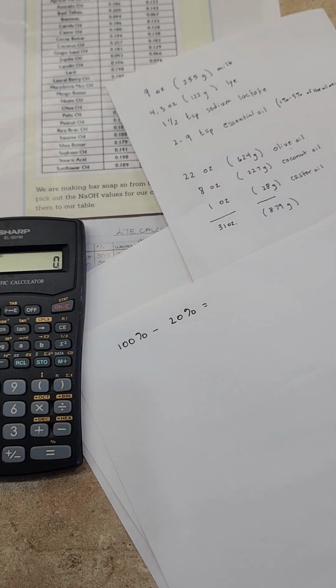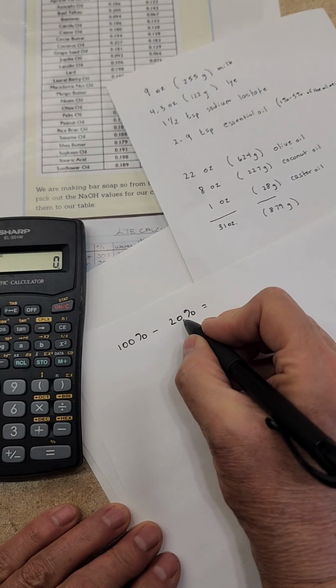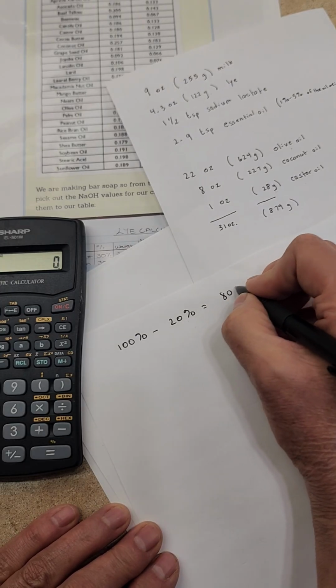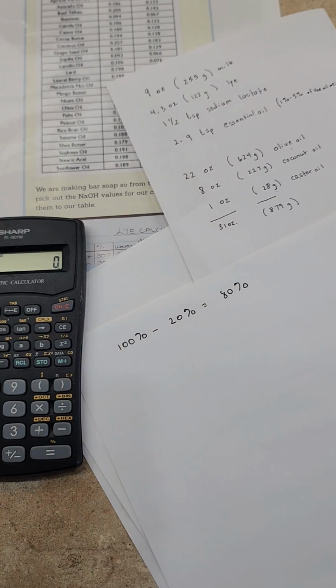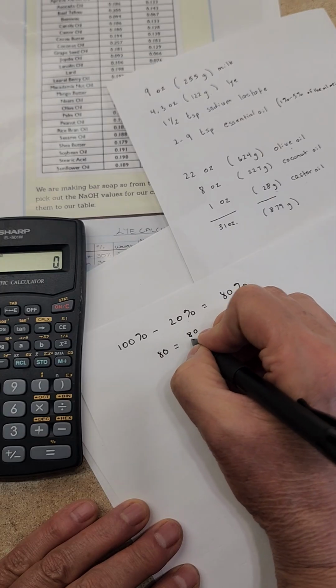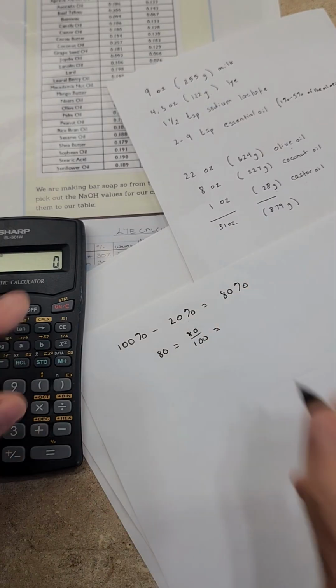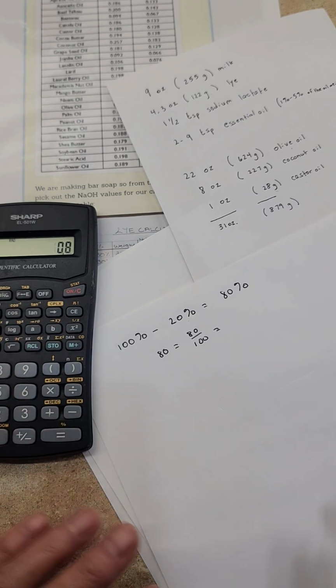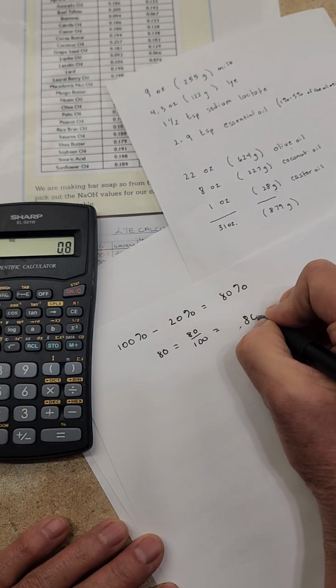So if I want my soap to have 20% superfat, that's the number I enter right here. That'll give us 80%. We have to take that number and turn that into a decimal. So 80 equals 80 over 100, which is 80 divided by 100, and that gives you 0.80.